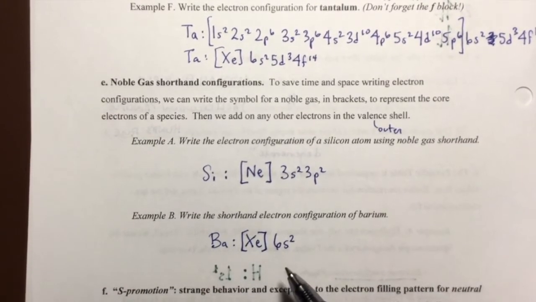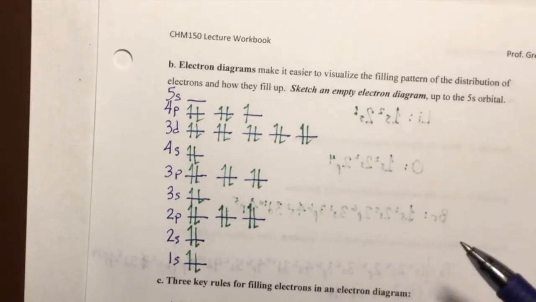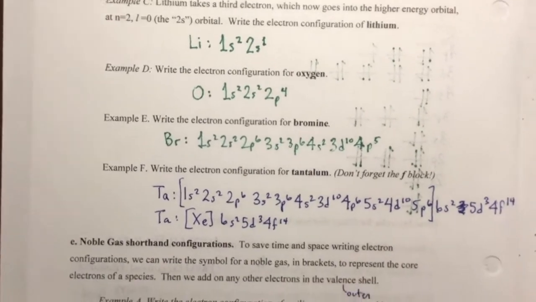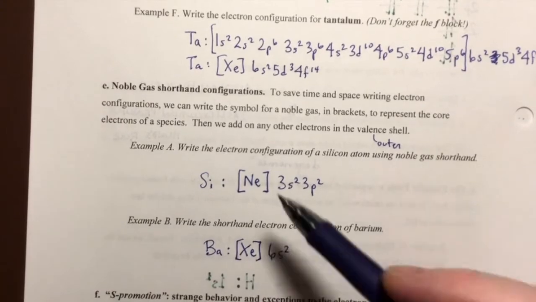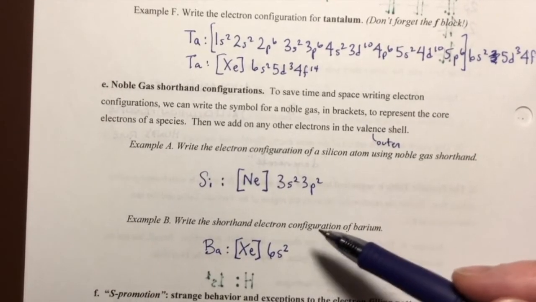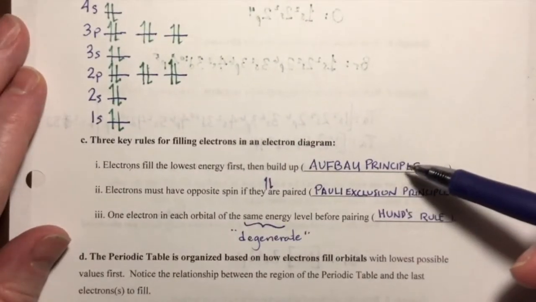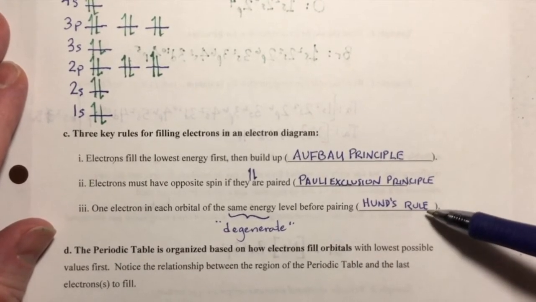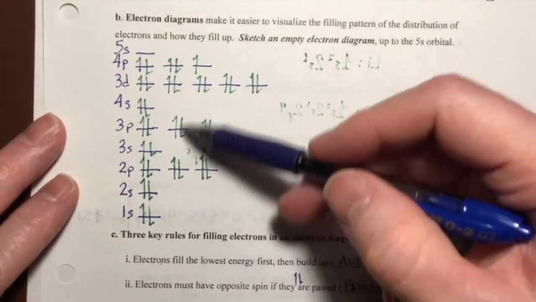And you notice how I was able to do that without even looking at the diagram. I did not have to draw a diagram and fill in electrons, right? I could do it just by looking at the periodic table. All right, so that is how we determine electron configurations, how we use the noble gas to write the shorthand configuration, and how we can use the 3 rules, the Aufbau principle, the Pauli exclusion principle, and Hund's rule to fill electrons in an electron diagram.